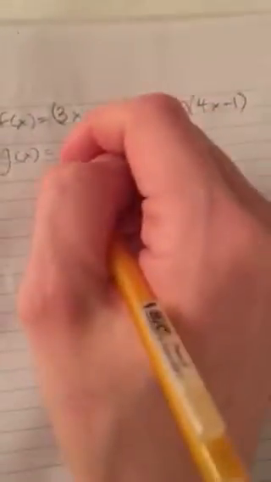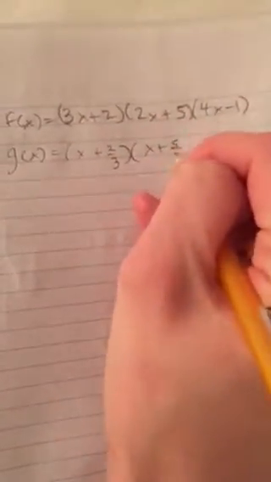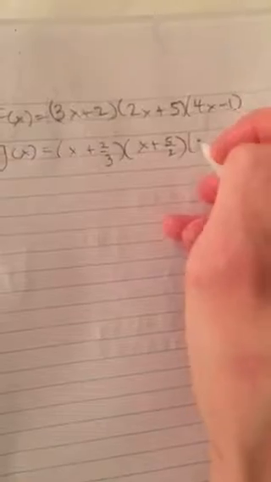And I wanted to know what relationship it had to this function. X plus 2/3, x plus 5/2, and x minus 1/4.